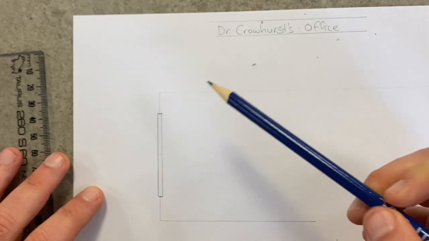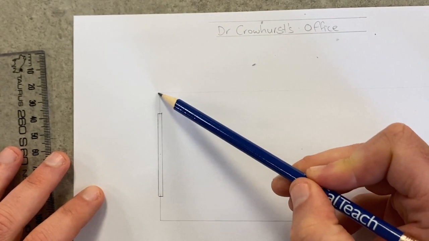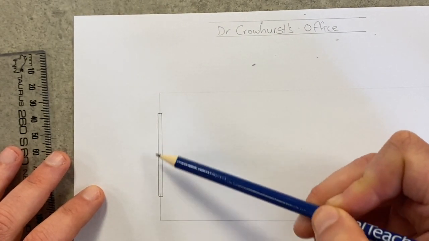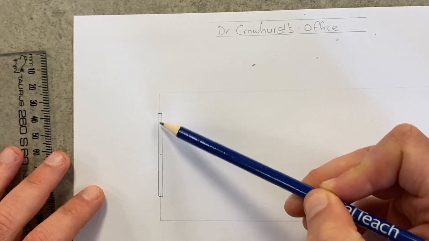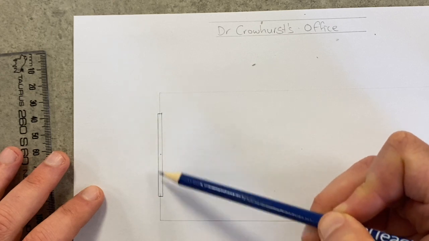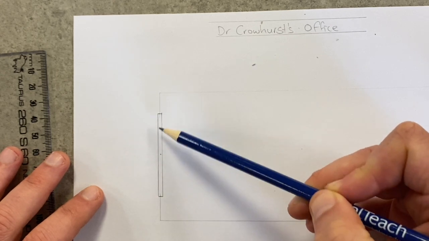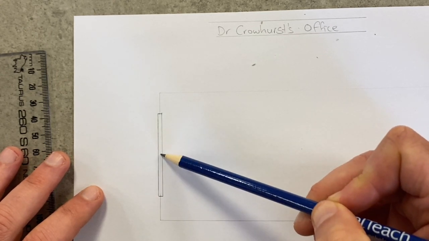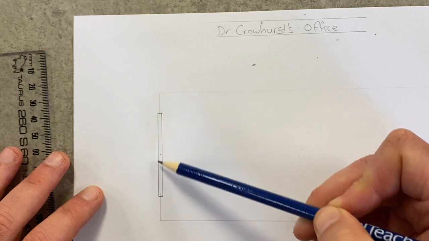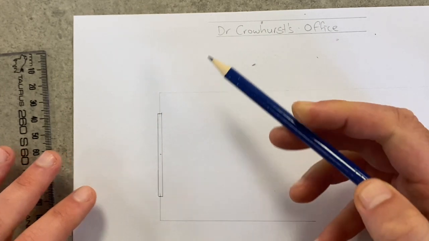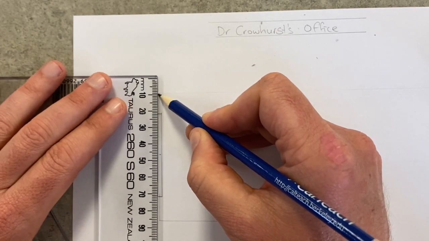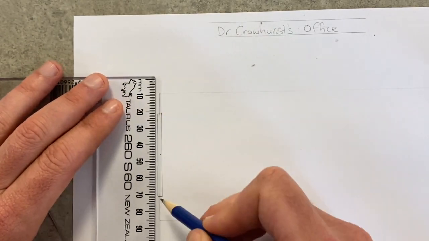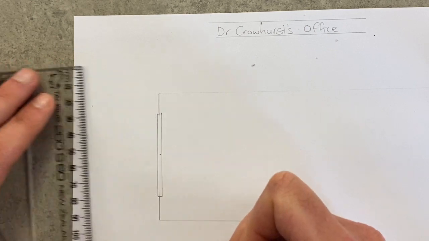So if I just recap, this wall here is 7.7. I found the middle spot and I know this window is 5 centimeters. So I measured 2.5 that way, 2.5 that way, rub that out, and then join the ends of the two lines up like that. Rewind and watch how I did that again if you like.